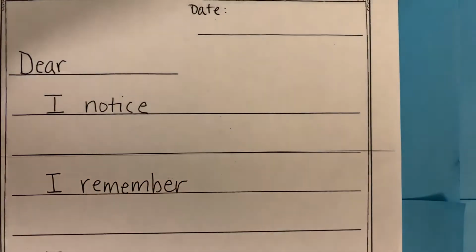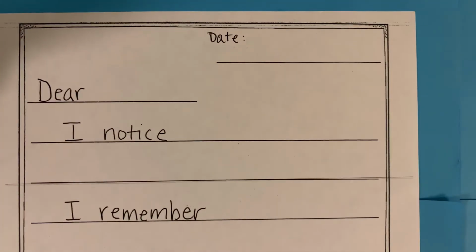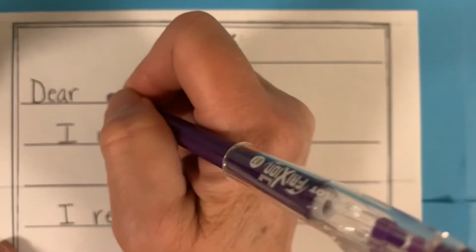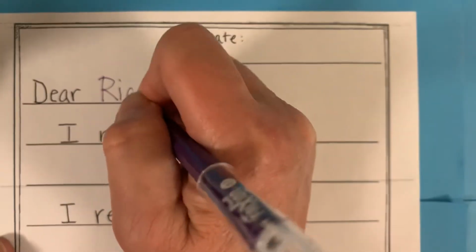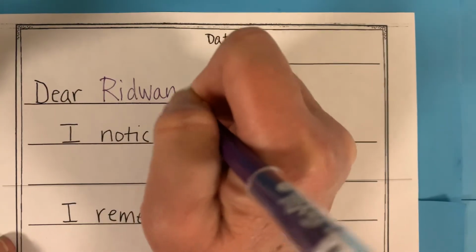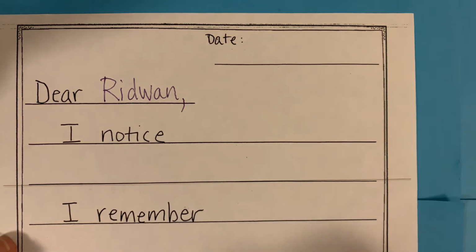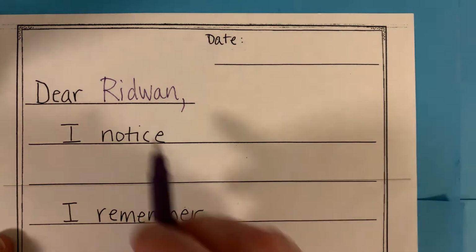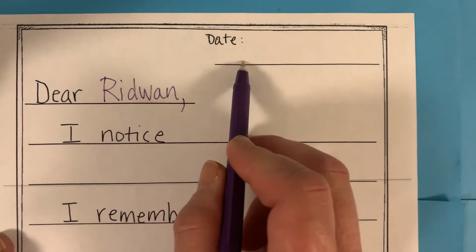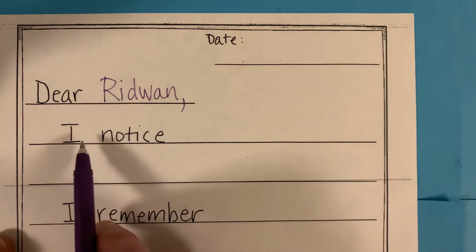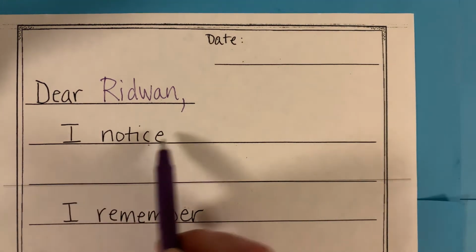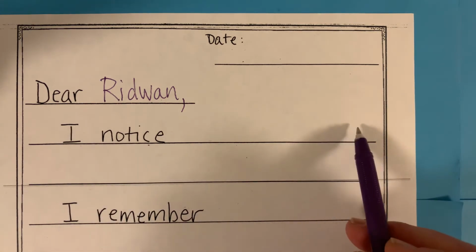The last thing today is our student of the week. And the student of the week this week is Ridwan. Dear Ridwan, comma. So I wrote that on your papers for you. You're going to put today's date up here, which is April 28th. Then you're going to write, I notice, and you're going to write something really nice right here.